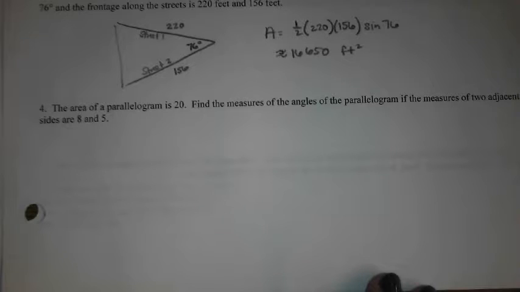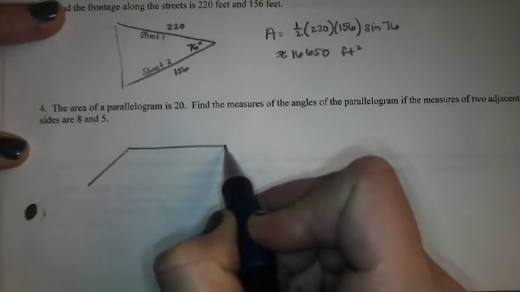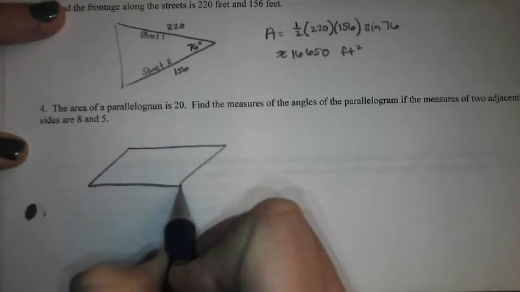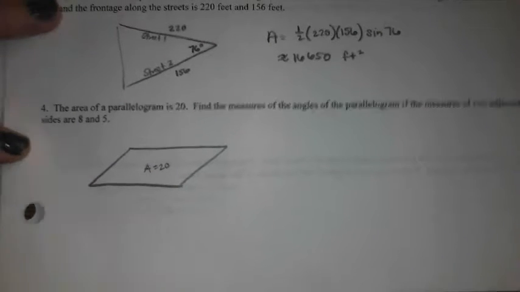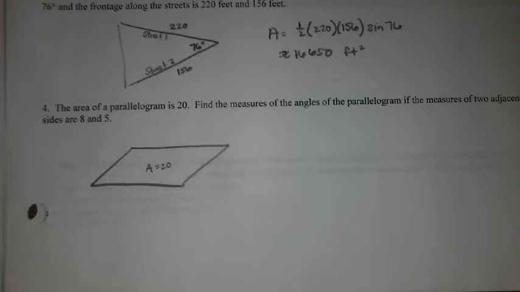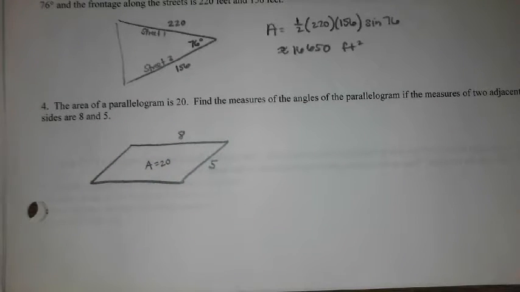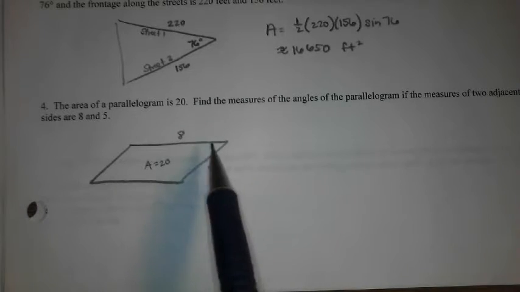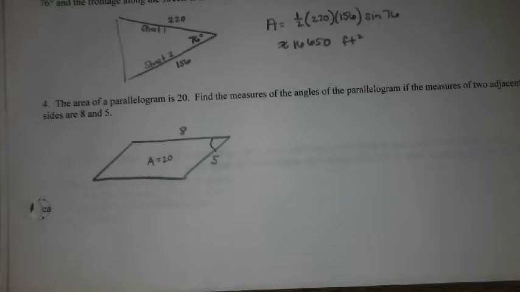Area of a parallelogram is 20. Find the measures of the angles of the parallelogram if the measures of two adjacent sides are 8 and 5. So that would be 8 and that would be 5. And we're asked to find the measure of the angles. We'll start with that one just because it's the one smushed in between.